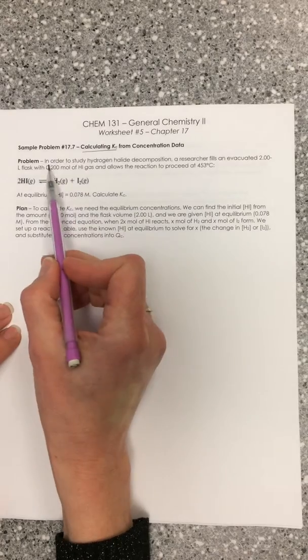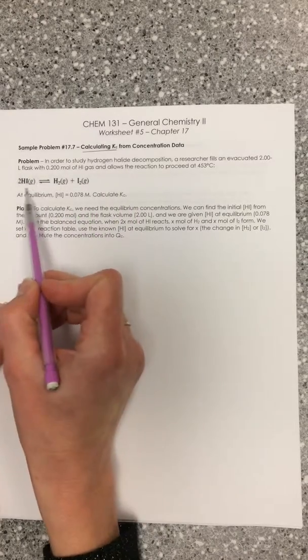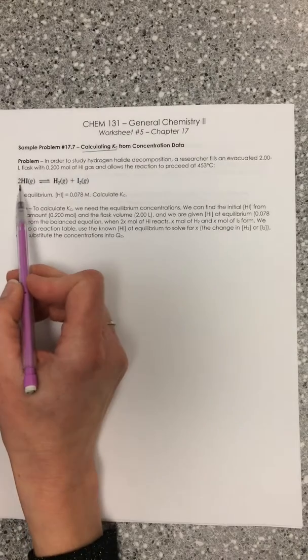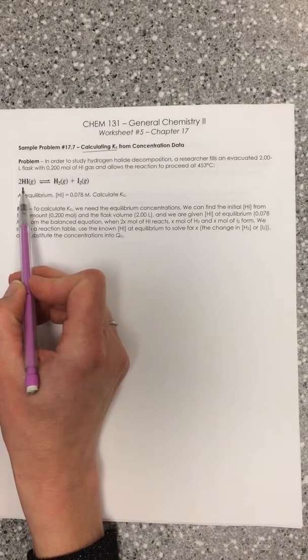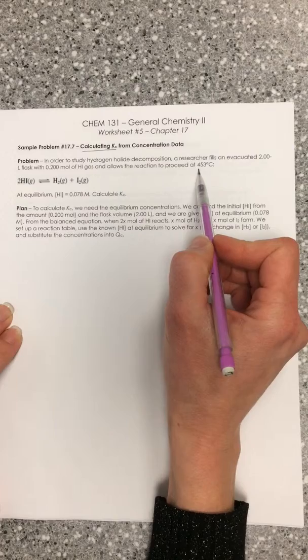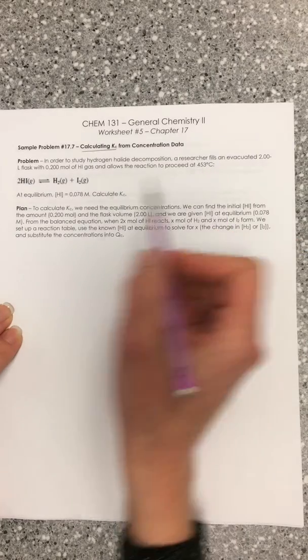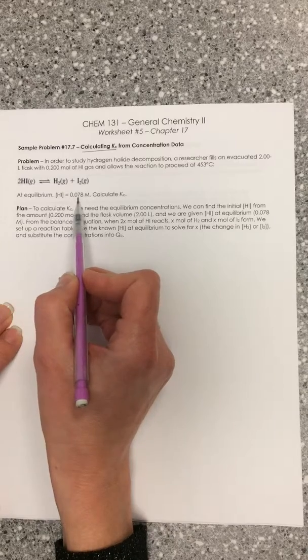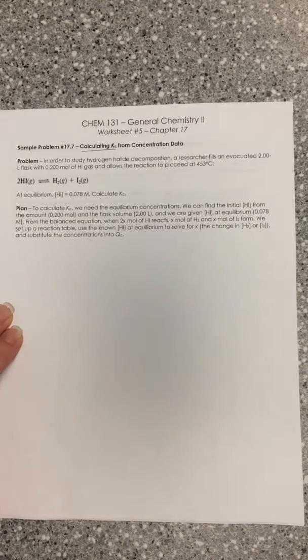Okay, this problem tells us that in order to study hydrogen halide decomposition, a researcher fills an evacuated 2-liter flask with 0.2 moles of HI gas and allows the reaction to proceed at 453 degrees C. They tell us what the concentration of HI is at equilibrium, and they want us to calculate Kc.